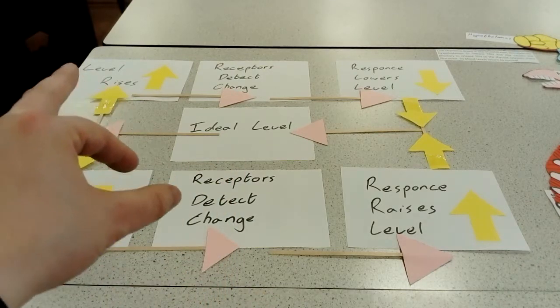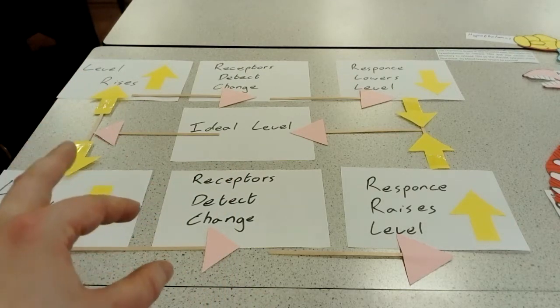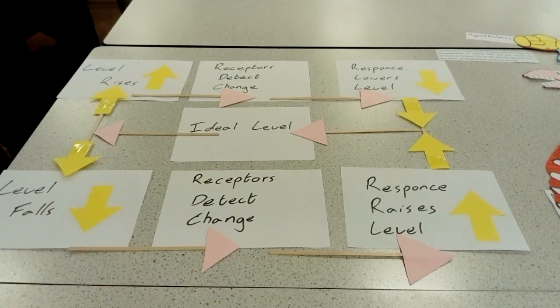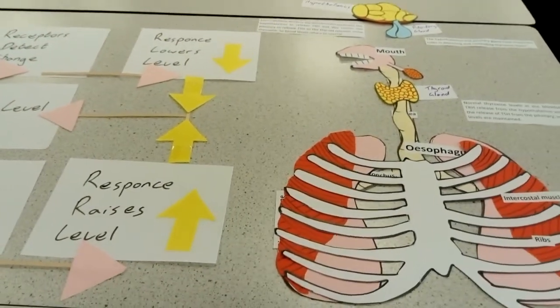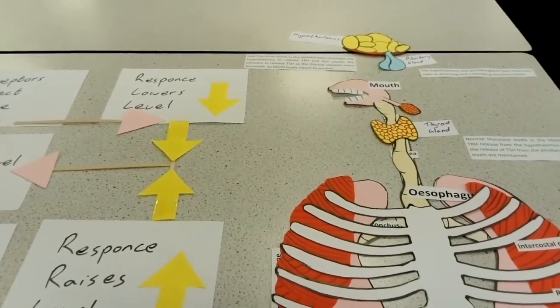If the thyroxine is too high, your respiration will be too high, which you really don't want, that will get detected. That will trigger some sort of response that will lower it. So in terms then of looking at our thyroxine and what it involves.